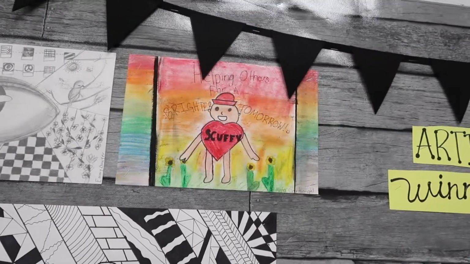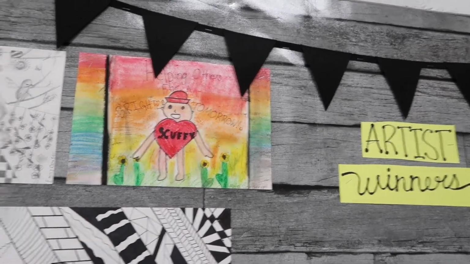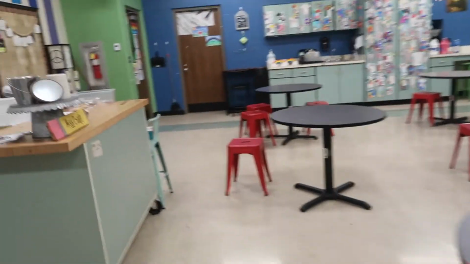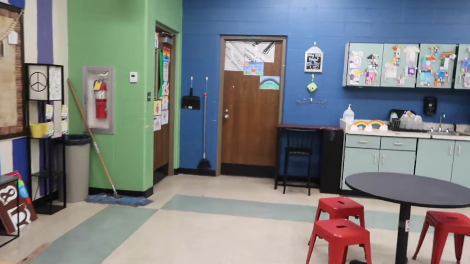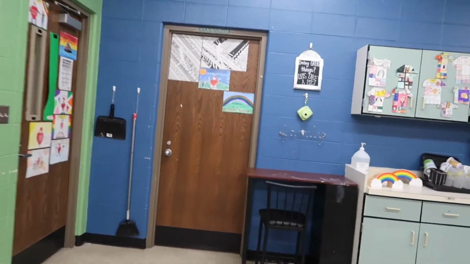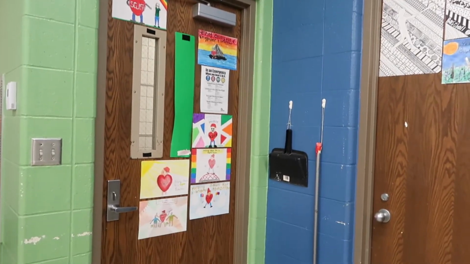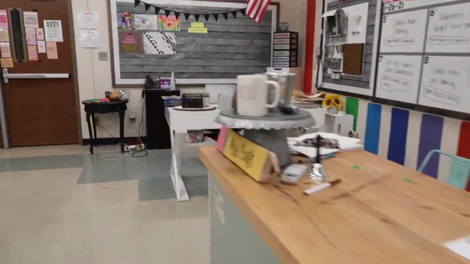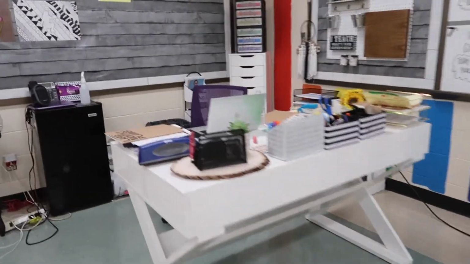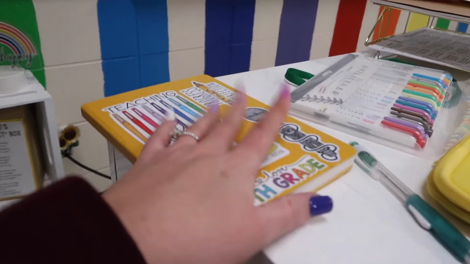Now moving on to 5th grade's Scuffy drawings. Next thing on my to-do list was to hang my artist winner for 5th grade, and come over here and hang up some of their pictures. So that's what it looks like. Just adding some nice decoration to the room. And now we move on to, what do we move on to now? I believe just looking at my to-do list to see what else I have left.